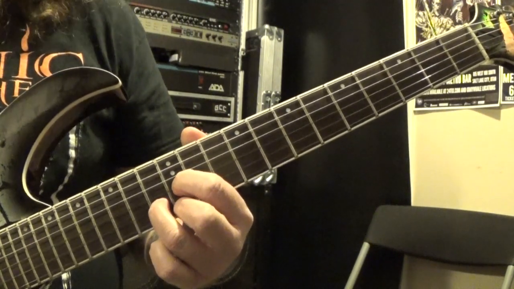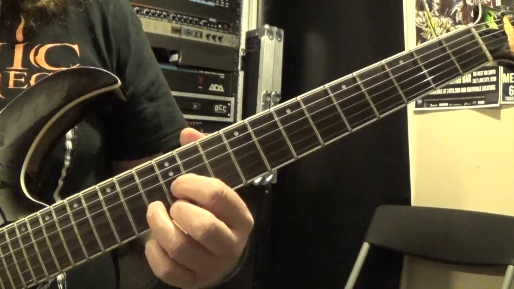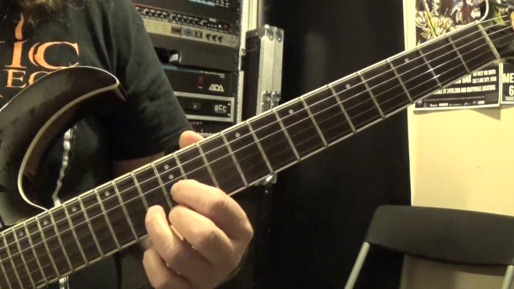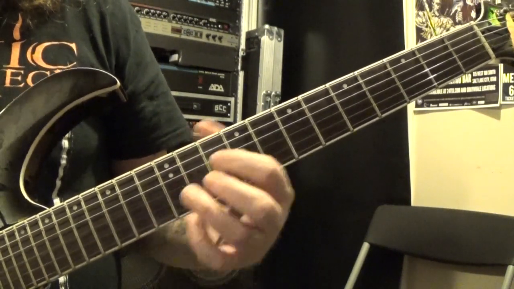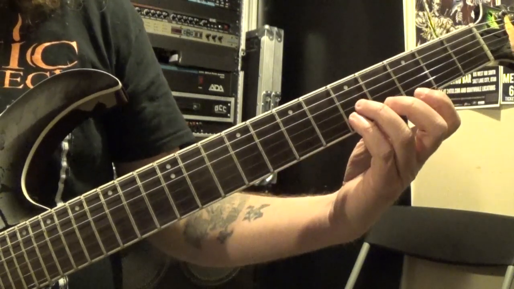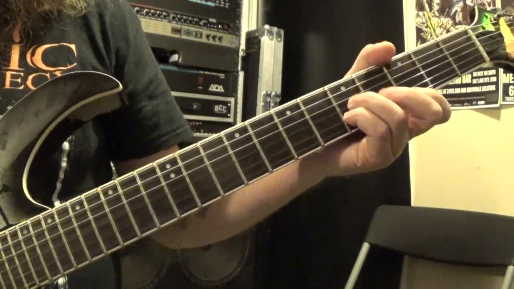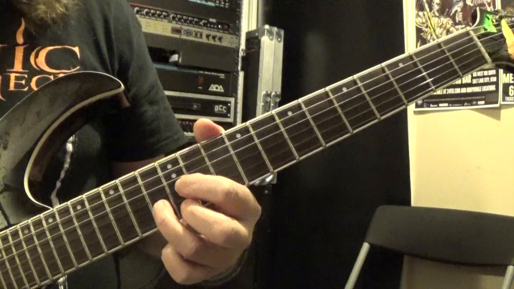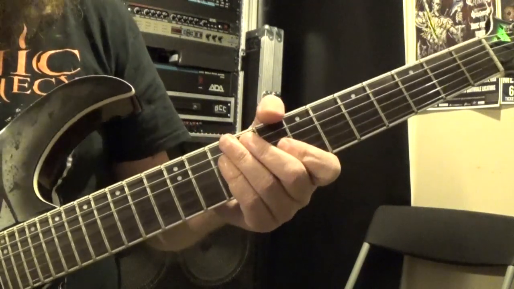Now the little thing I was playing at the beginning of it, if you play those like that, it sounds like that ukulele thing they play when you get off the airplane in Hawaii. So it's kind of cool.